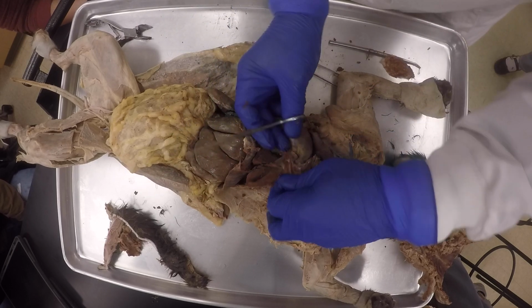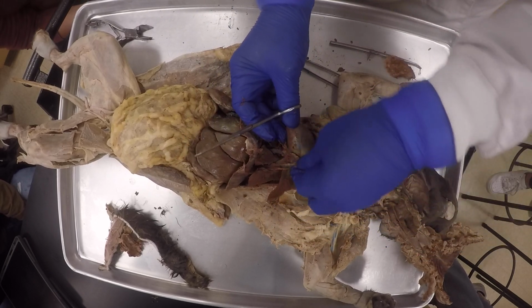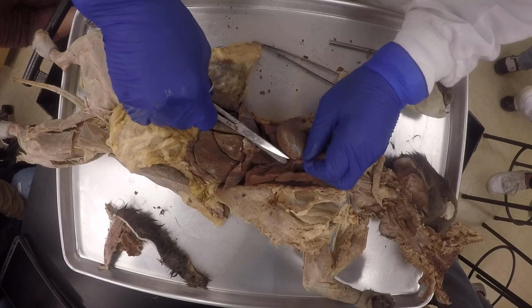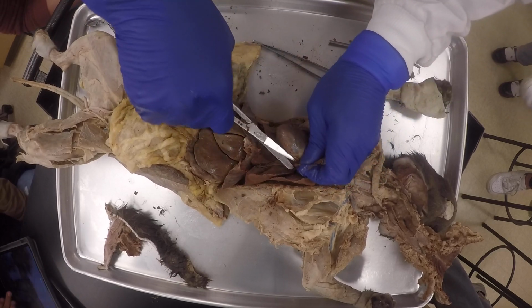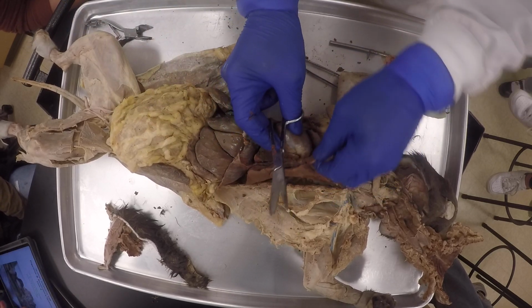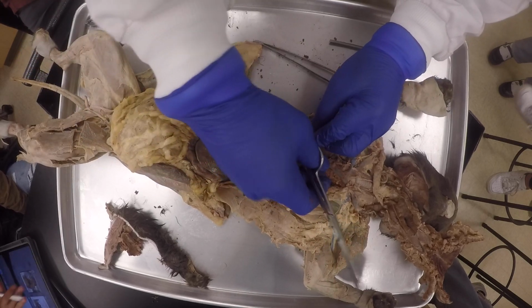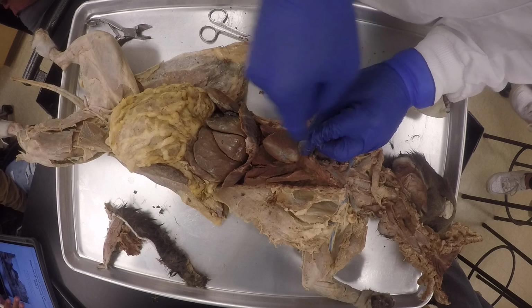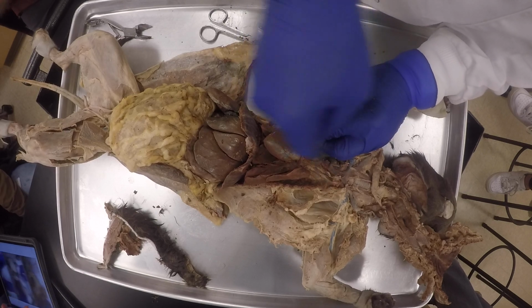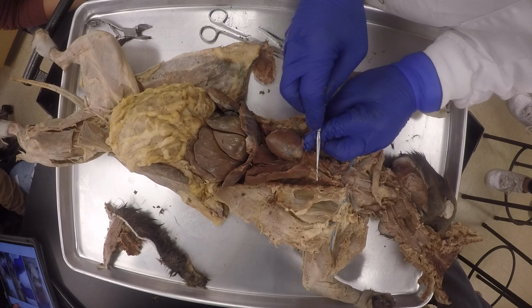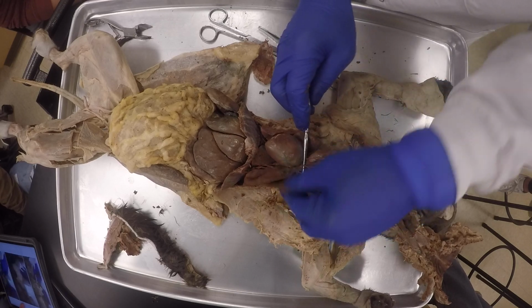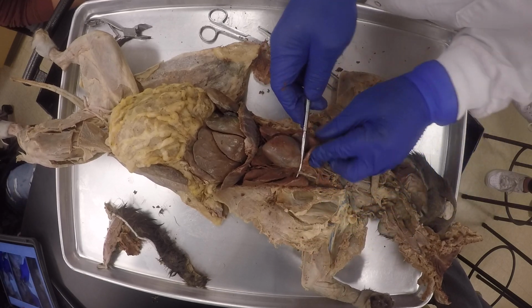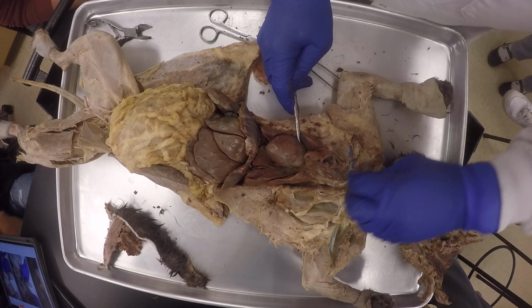You see what I'm saying, my good friends? Looky here. Isn't that cool? I'm removing the fibrous pericardium, the one on the outside, and then I'm going to be exposing. So we want to hook this. You see my nerves? There's the phrenic on the other side. You see it's going down there.